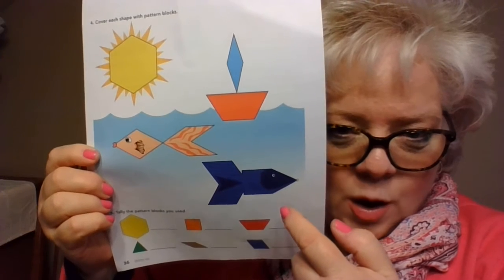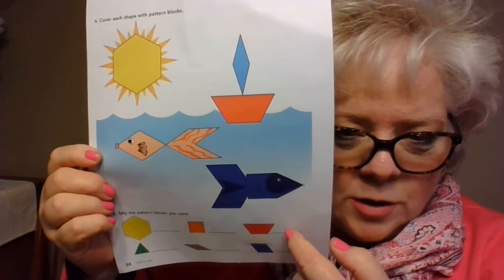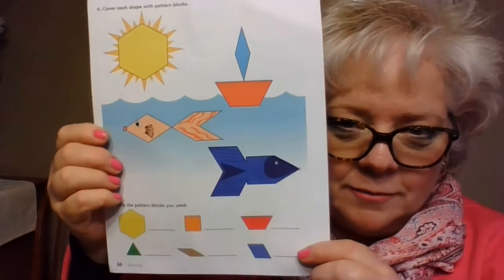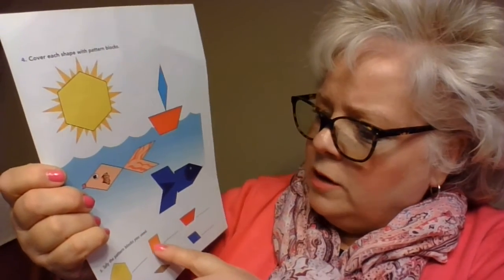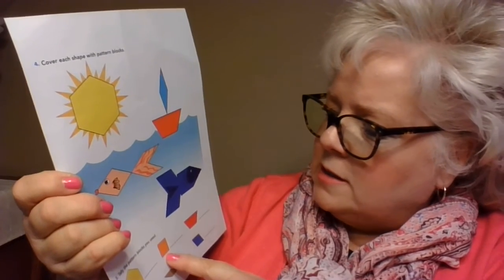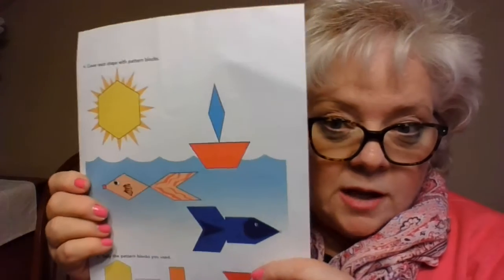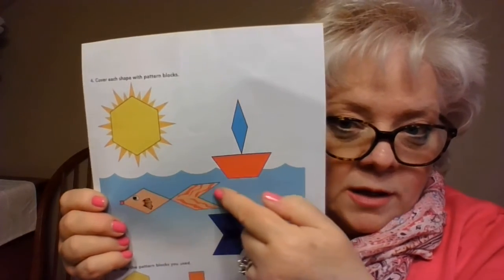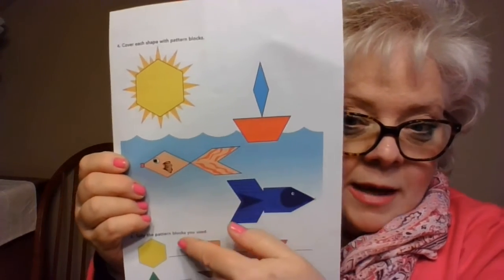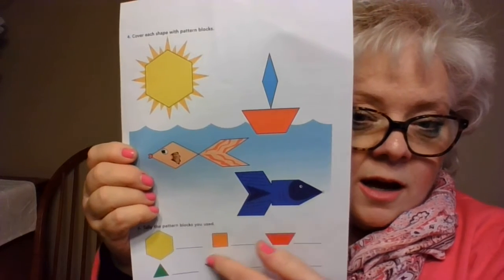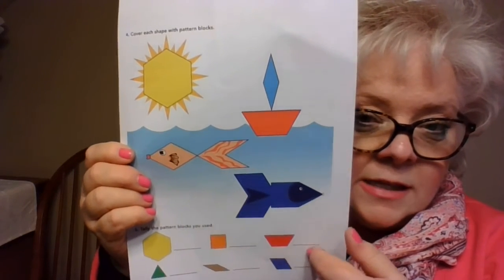So I'm going to write 1 trapezoid. Okay. Now the next one is orange square. Oh my goodness, even if something is all one color, it can be made up of a combination of several of these.